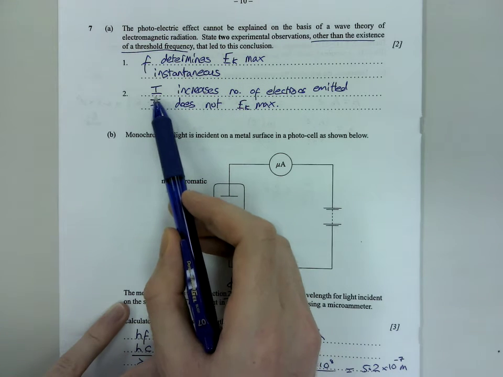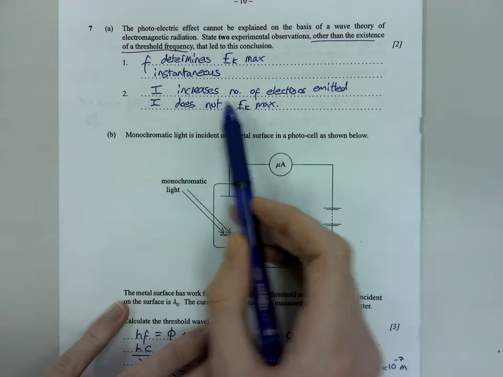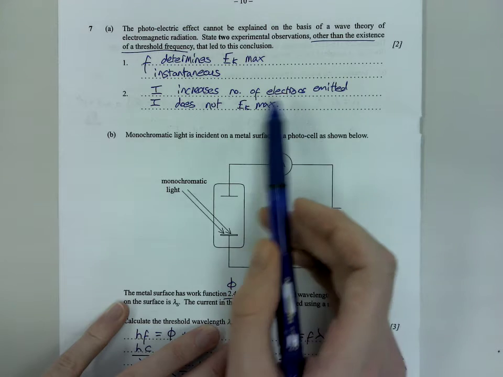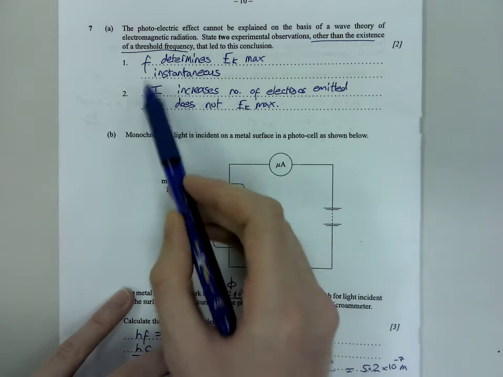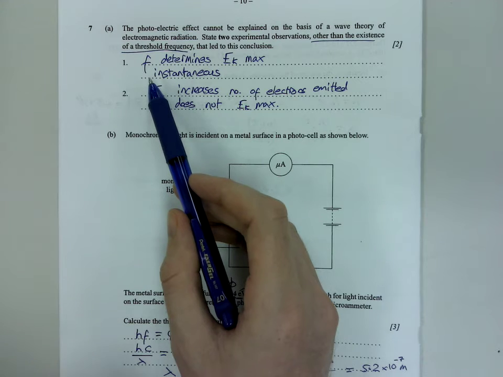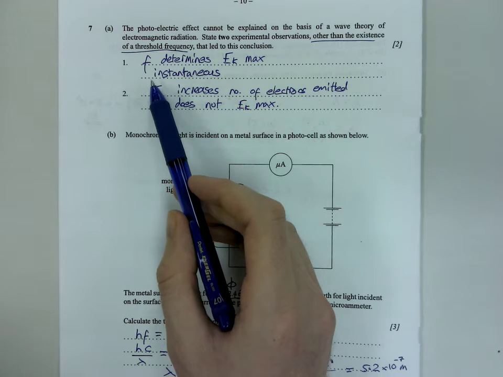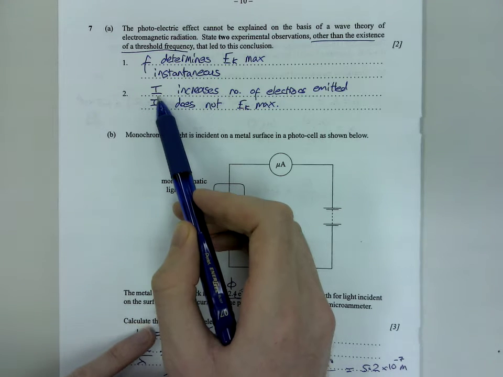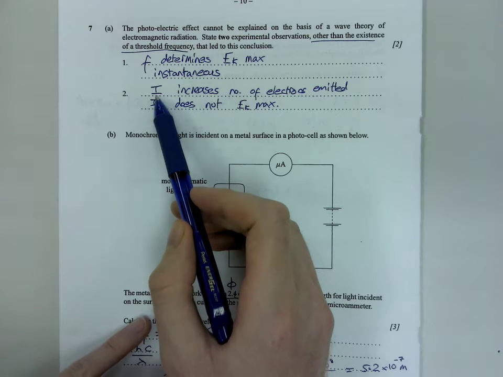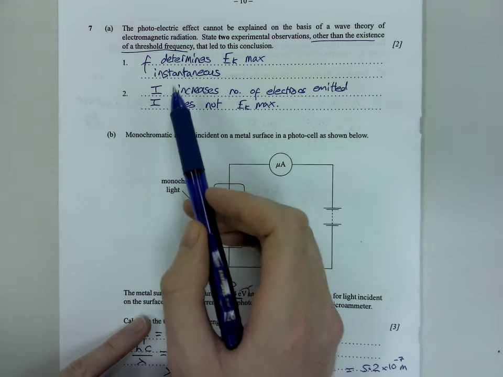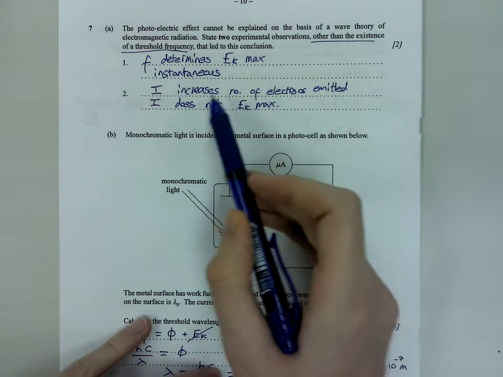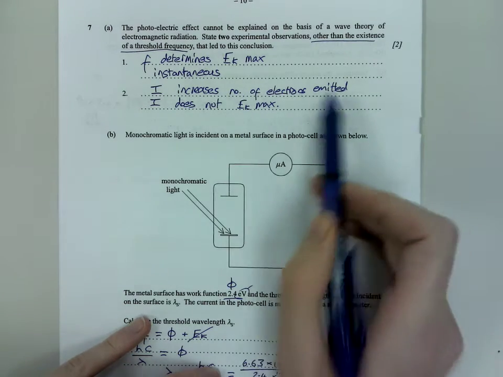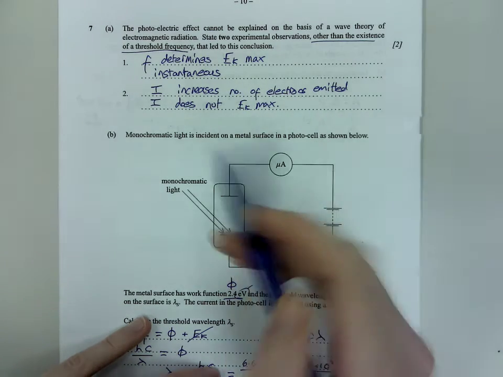We also know that the intensity increases the number of electrons that are emitted, but does not increase the maximum kinetic energy. And that's because intensity is essentially the energy per unit area, per unit time that's arriving. So if you increase that, you're essentially increasing the number of photons of a particular frequency. Okay? If you're increasing the number of photons, that increases the number of electrons that are emitted. But there'll be more on that in the next part of the question.